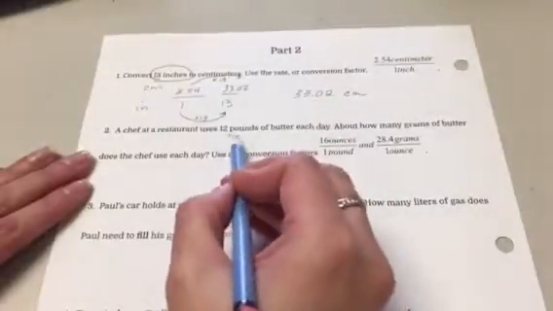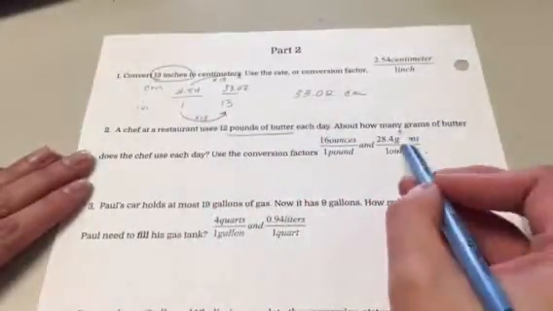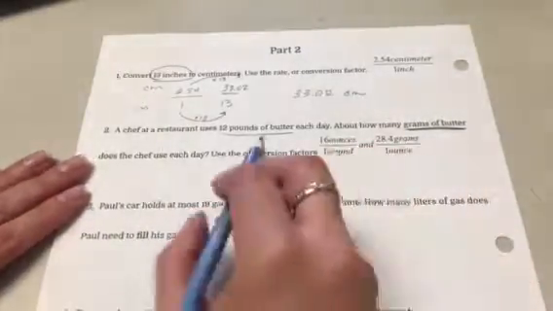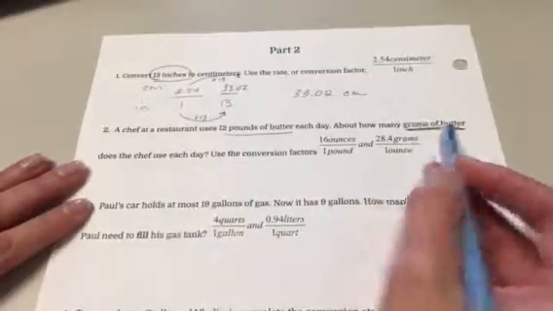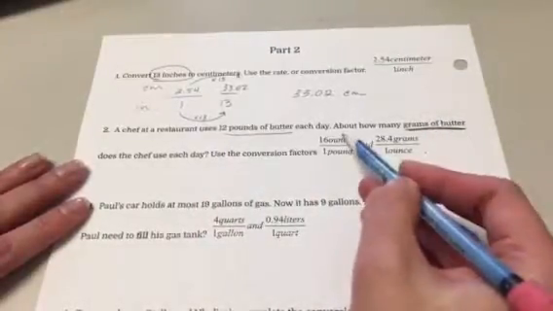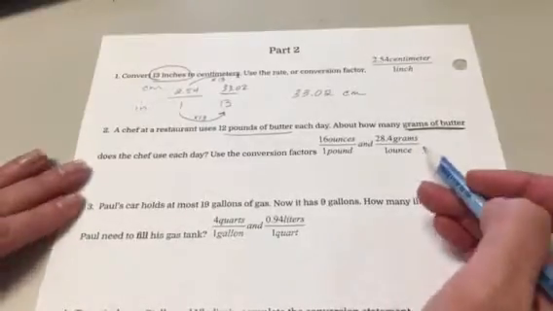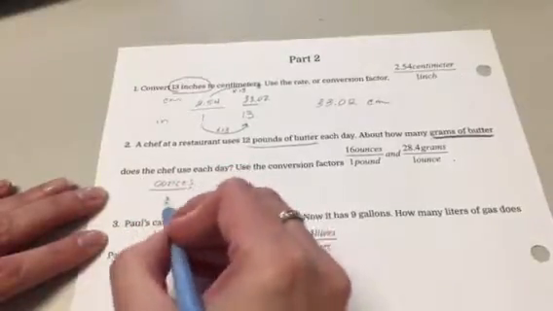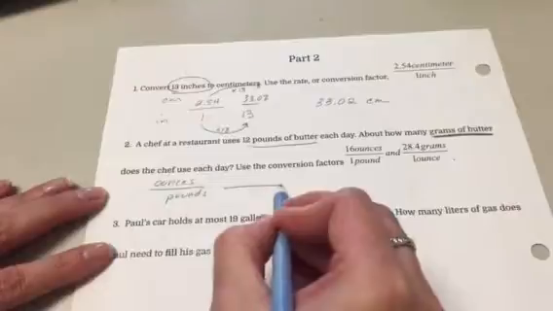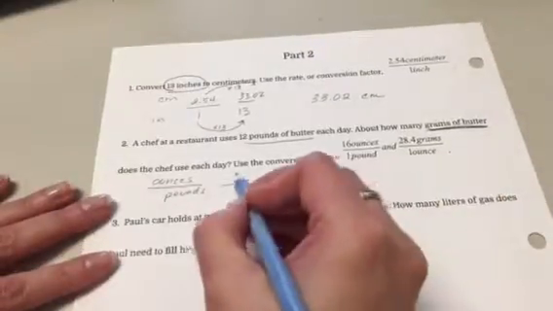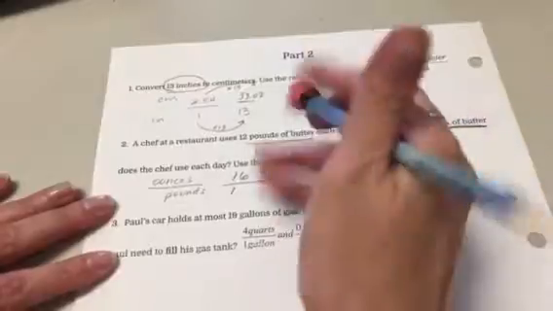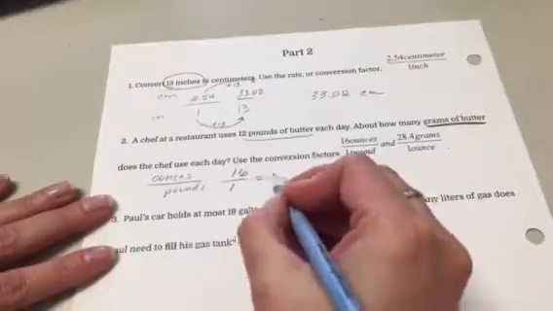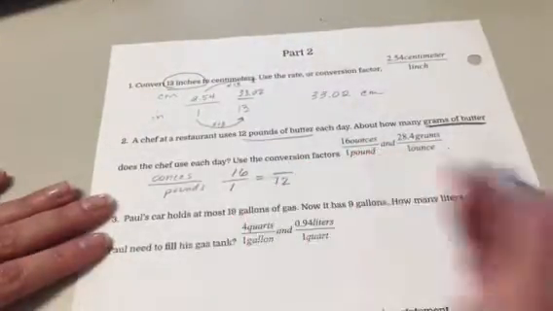All right, take a look at number 2. A chef at a restaurant uses 12 pounds of butter each day. How many grams of butter does the chef use each day? Well, we can't just jump from pounds to grams. First, we have to go from pounds to ounces, and then ounces to grams. So the first thing I'm going to do is ounces to pounds. They told me that 16 ounces is 1 pound. So if we use 12 pounds of butter each day, how many ounces is that?